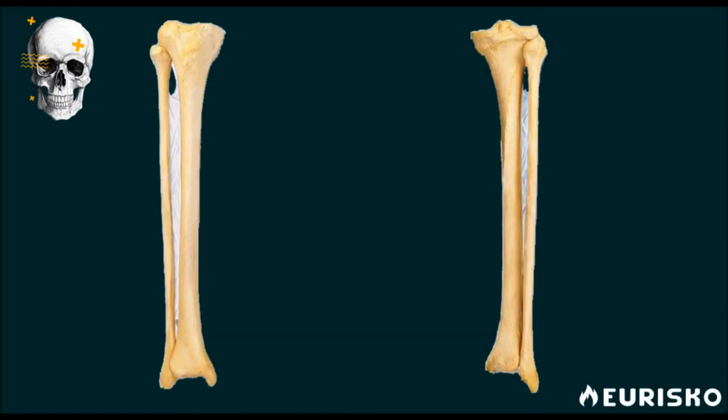Now let's discuss the tibia and fibula. Both are long, tube-shaped bones. Tibia is situated on the medial side of the leg, fibula on the lateral. Both have epiphyses, proximal and distal, and a shaft, diaphysis. Proximal epiphysis of the fibula is known as head, distal is lateral malleolus.